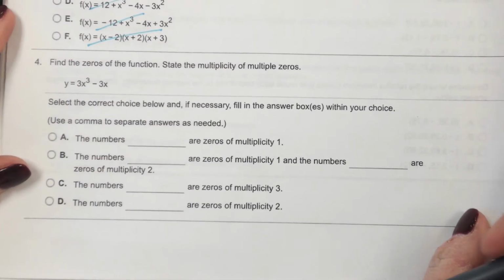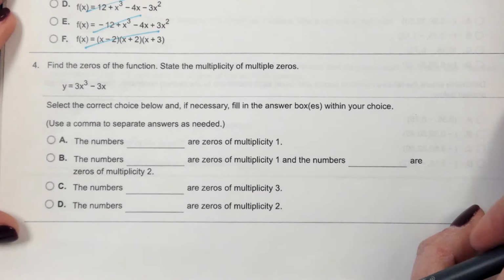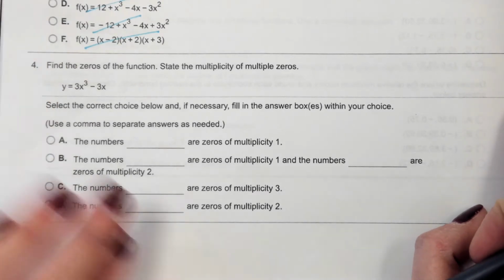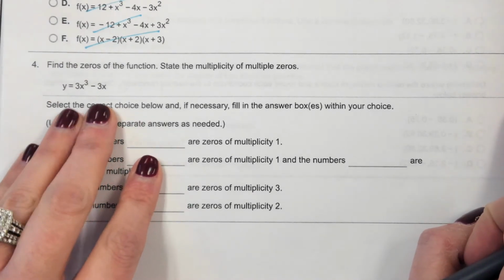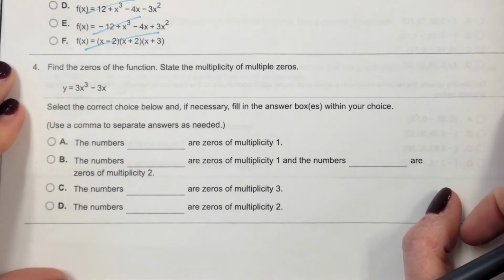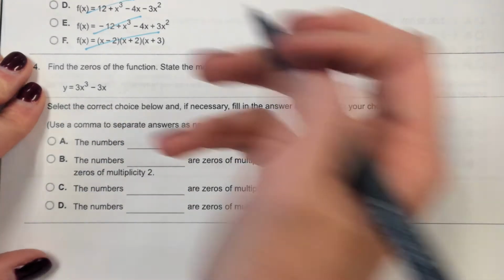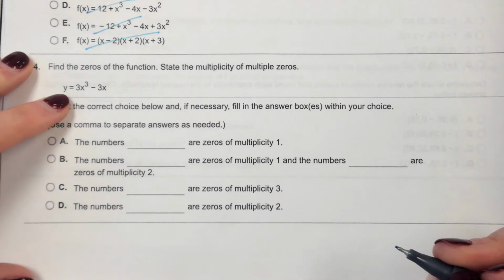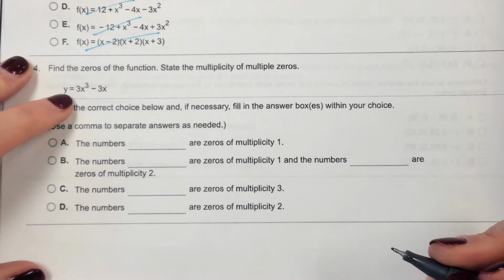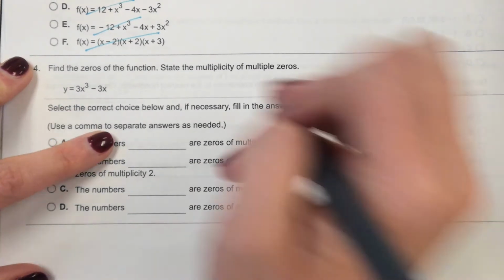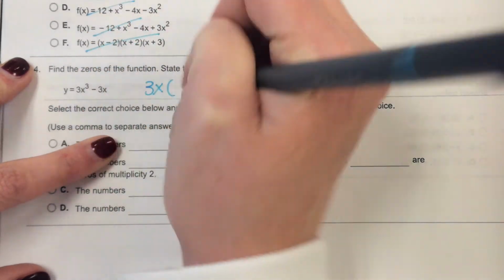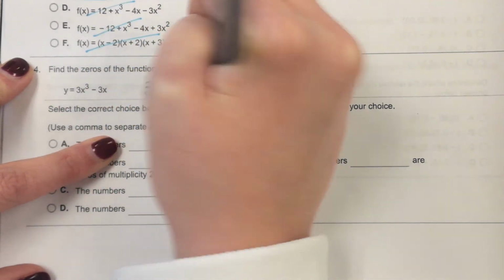Okay, number 4, find the zeros of the function, state the multiplicity of multiple zeros. So this is a little bit different. You have a couple different problems like this in your Math Excel work today, but the first thing we need to do is factor this. So first we look for any common factors. I can pull out a 3x, and that leaves me with x squared minus 1.